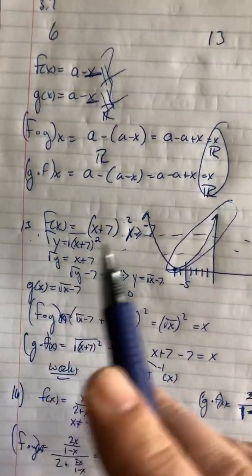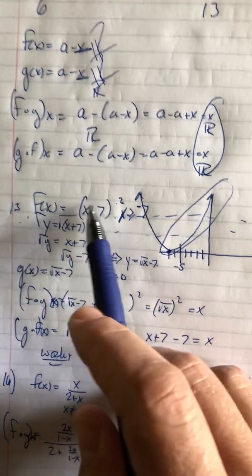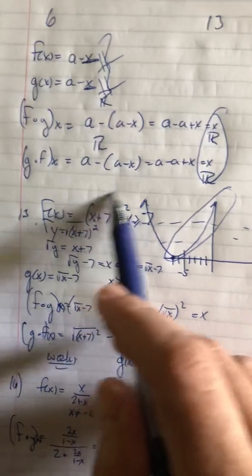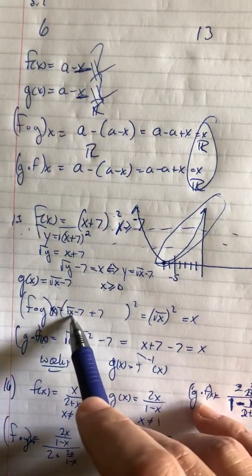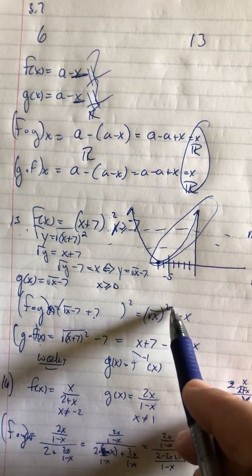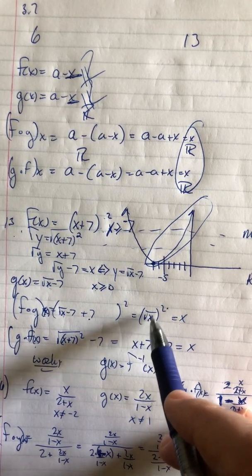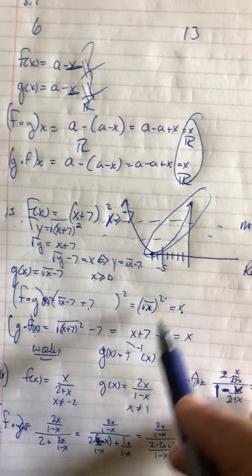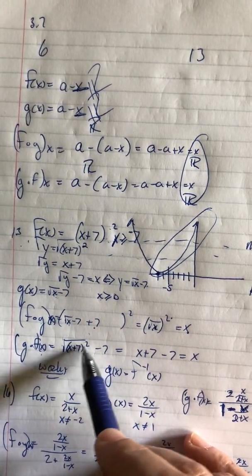Now we need to do our composition, so we need to do f composed with g. So this is going in place of x, and we need to do g composed with f. So this expression is replacing the x here. And it's going to look like this. So I have the square root of x minus 7 plus 7, which is the square root of x squared. And since the domain of this is only greater than or equal to 0, this is going to pop out just an x, which is what we need for it to be an inverse. We take the square root of x plus 7, that quantity squared.